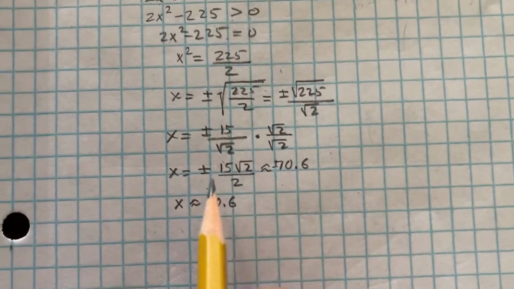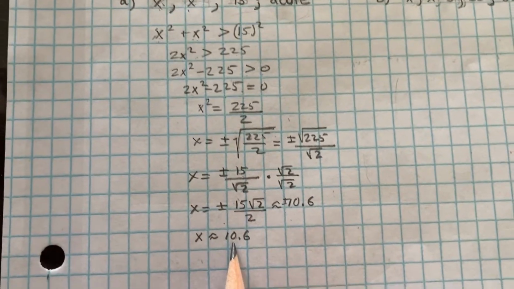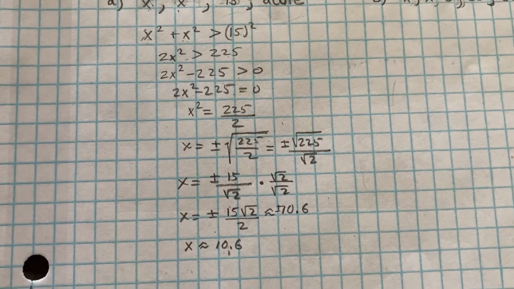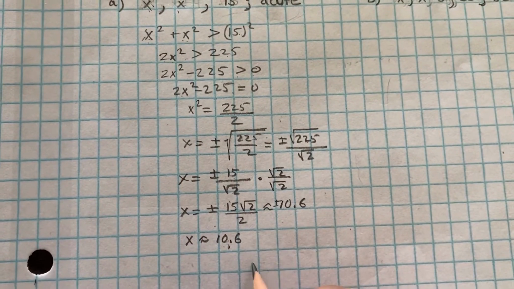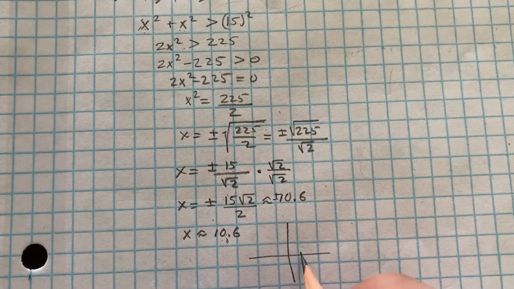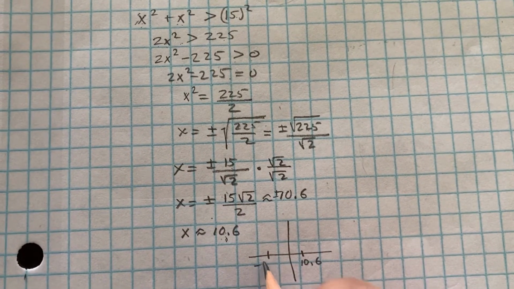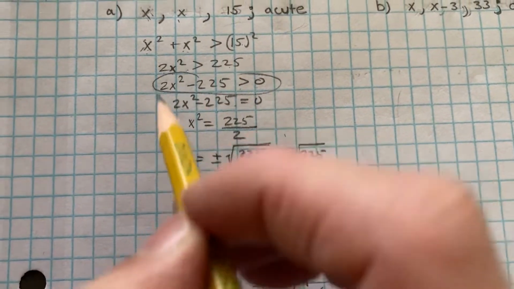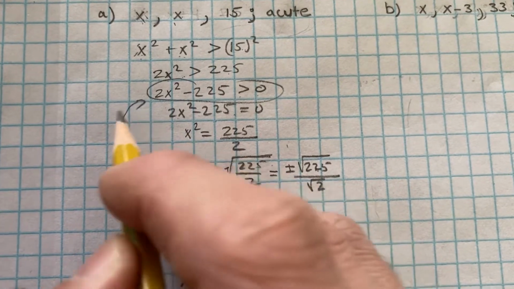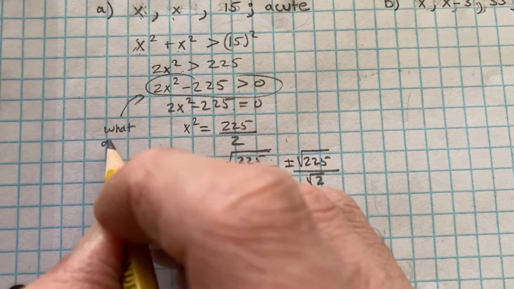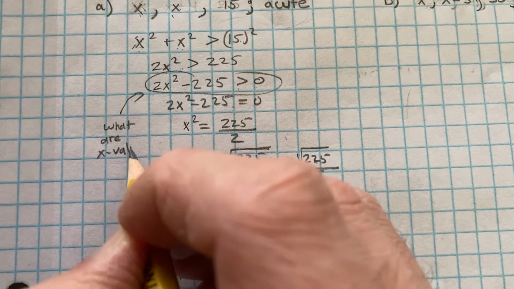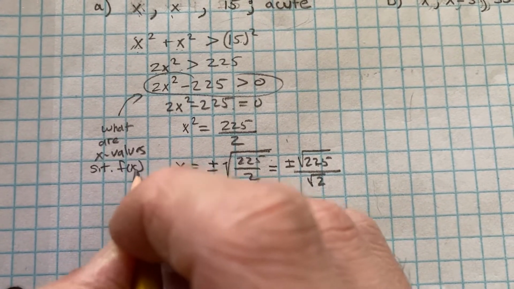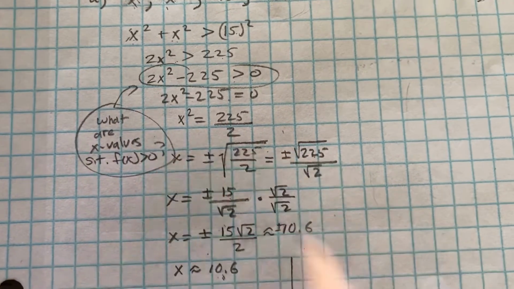Okay, now if you just wrote this answer, it's still not correct. This is a quadratic inequality. Okay, so let's solve by sketching. I have positive 10.6 over here, negative 10.6 over here. If I go back to the original problem, this is saying what are the x values such that f of x is greater than 0. That's what the question is asking.